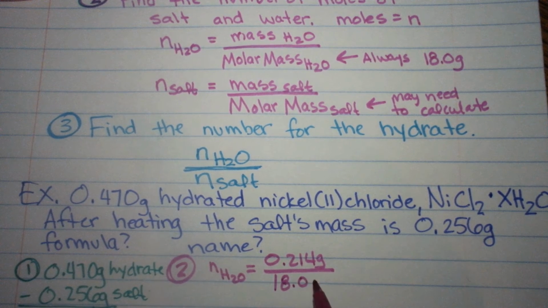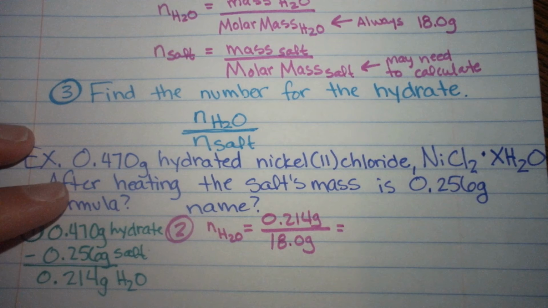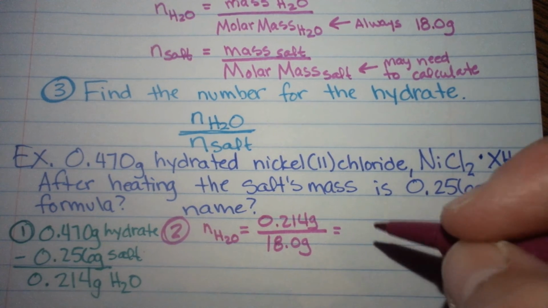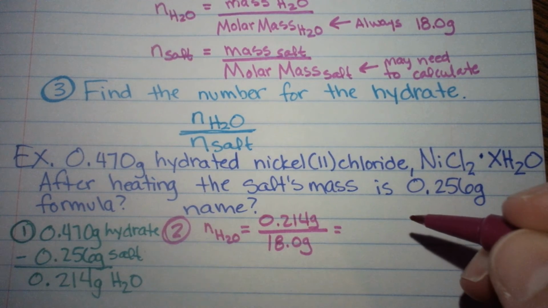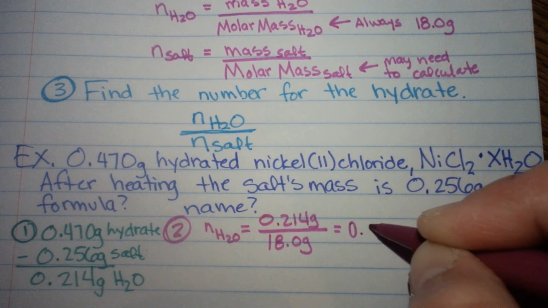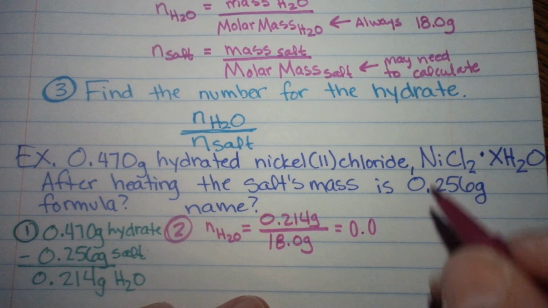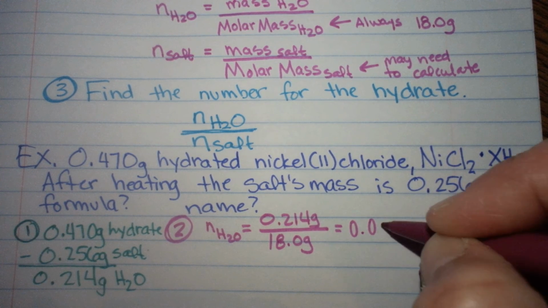Alright, so I already did the math out. Hopefully I didn't make a rounding error like yesterday. You have 0.0, and we only have 3 significant digits in what we're given, so we can just go to 3 here.